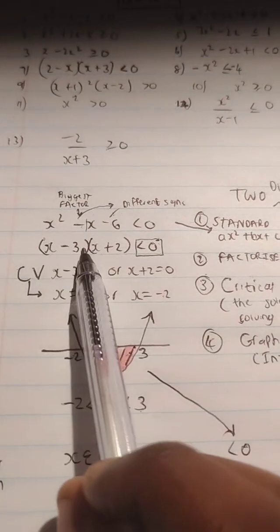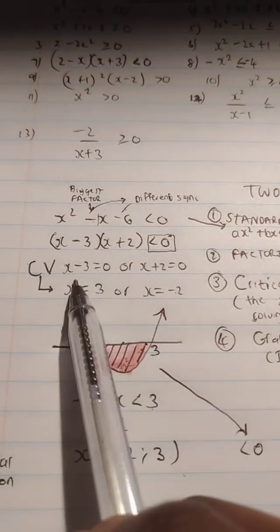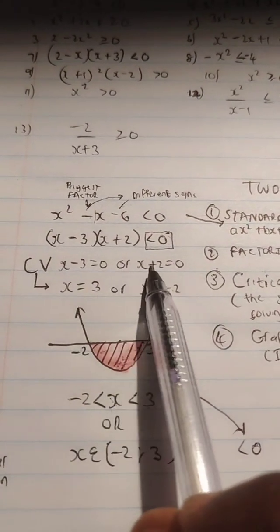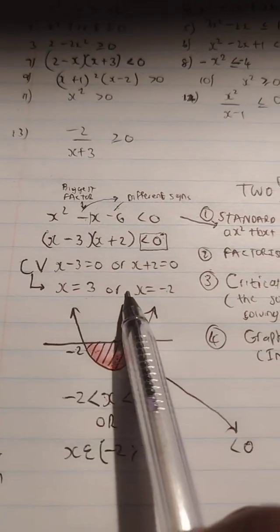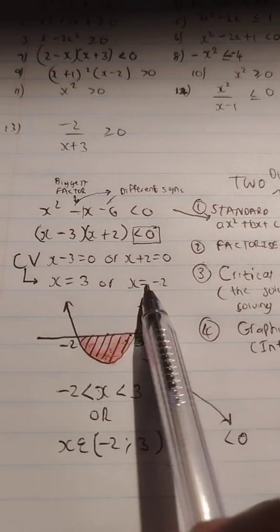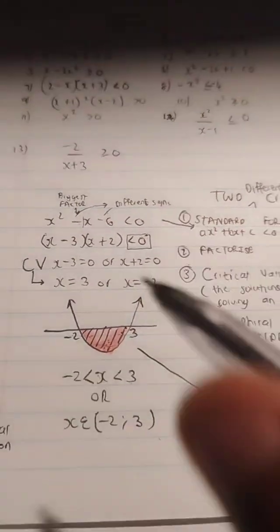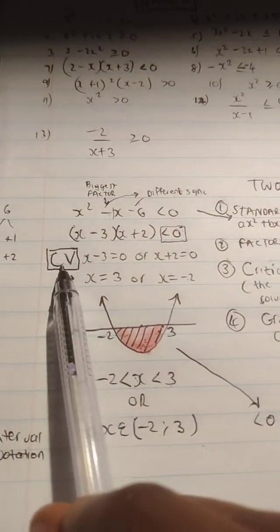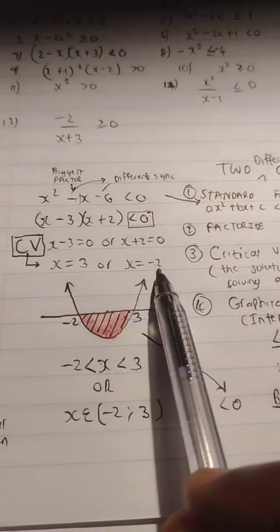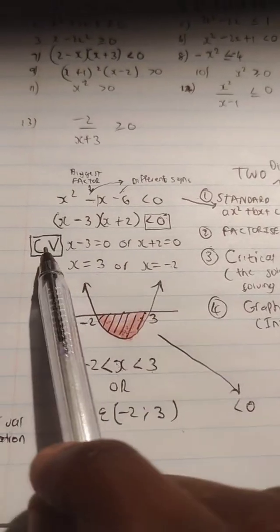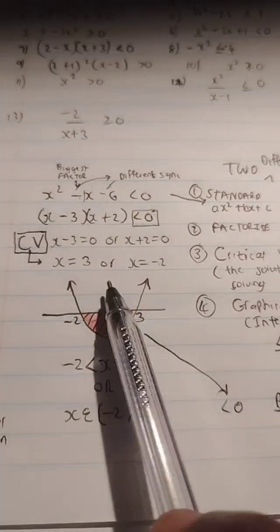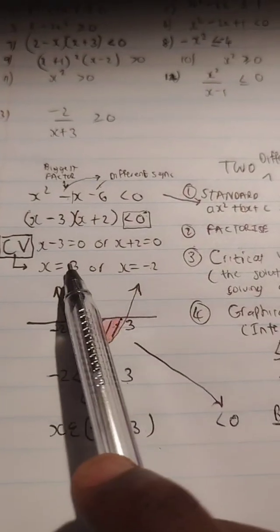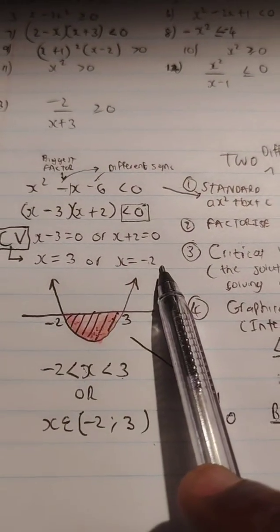So we take the expression x minus 3 using the zero factor law, and we say x minus 3 is equal to 0 or x plus 2 is equal to 0. We get for our critical values x is equal to 3 and x is equal to negative 2. What are these? They are critical values. We make sure to write CV so that our teacher who is marking us knows that we are not writing the final answer. We are simply identifying the critical values of the given inequality. It's 3 and negative 2.